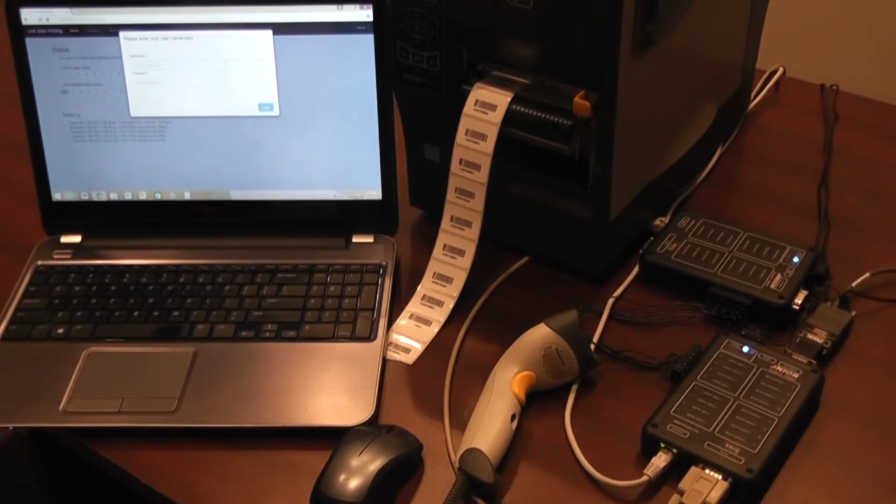This is a demonstration of the INTEG Line Side Printing application developed in conjunction with Pro Cellutions, our systems integrator in the manufacturing area. The line side printing application allows manufacturers and other companies to print labels in real time right alongside their production line. The labels are triggered by the production line, and the Junior controls what label to print and where to print it.